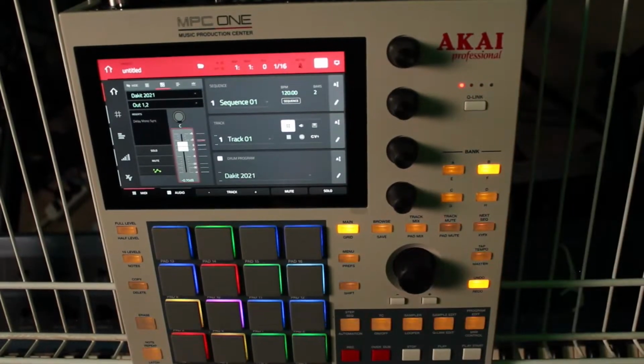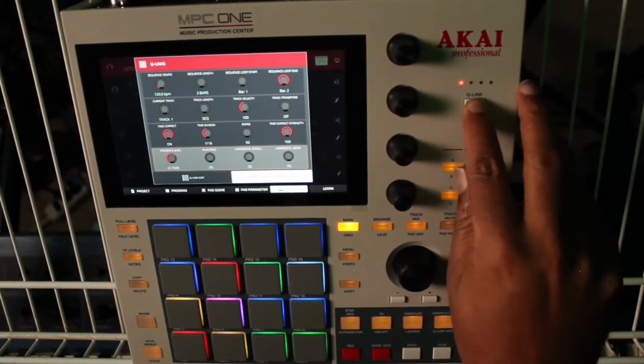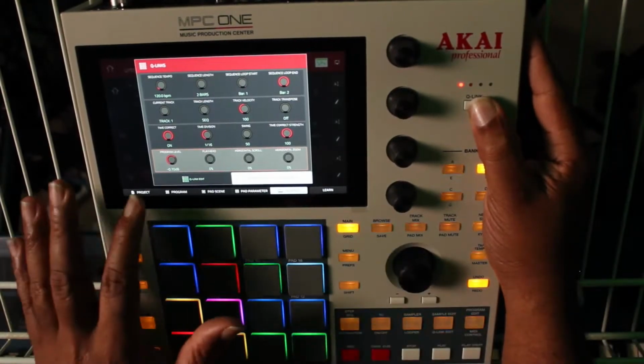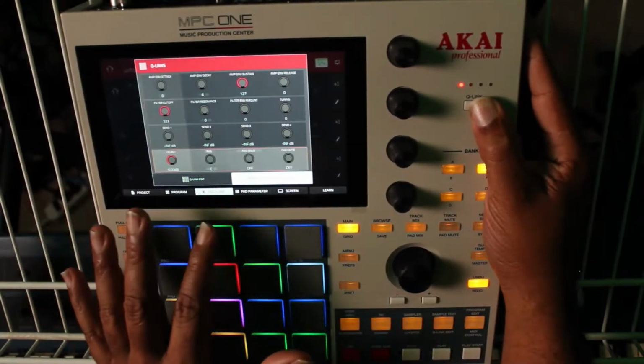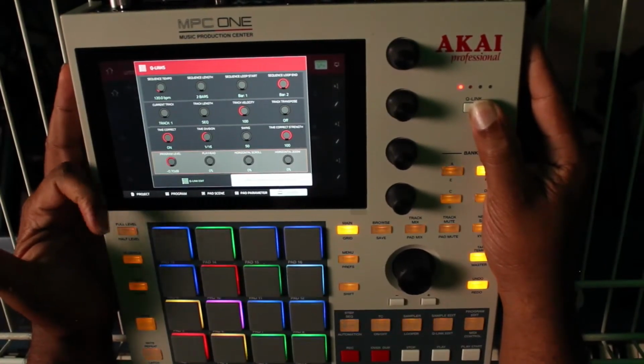So in order to really get under the hood with the Q knobs or the Q-Link knobs, hold that button down right there. This is the same thing on the MPC Live and 2. You hold that button down, you get these different options right here. You got project, program, pad, parameter, and screen. Screen typically stays on what's going on screen at the same time.